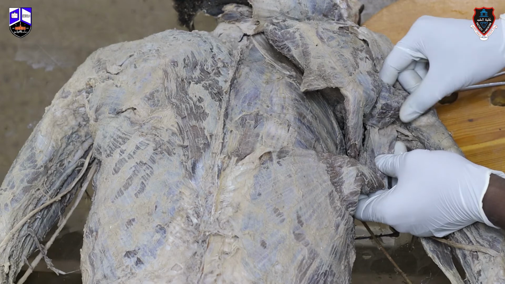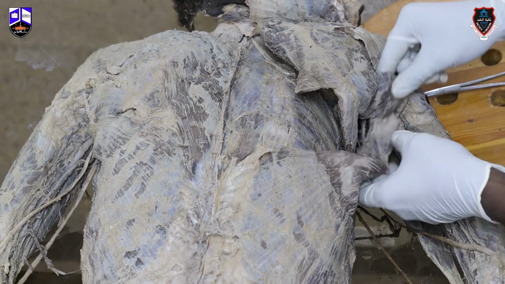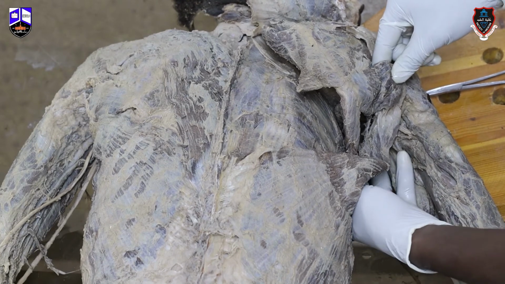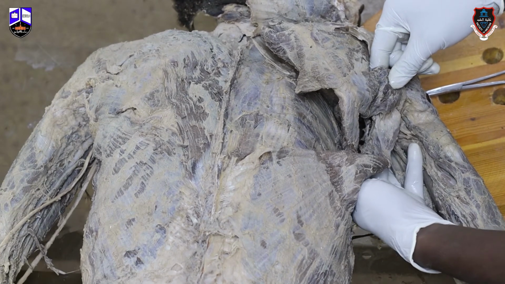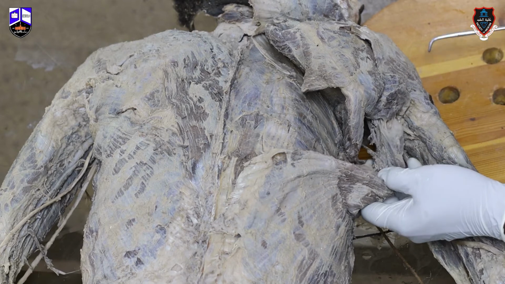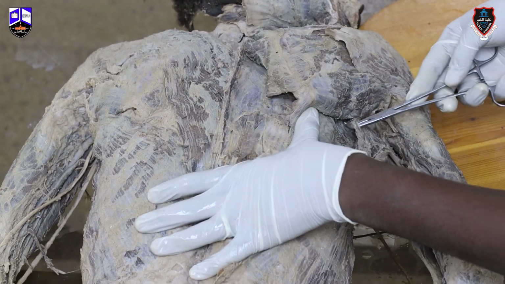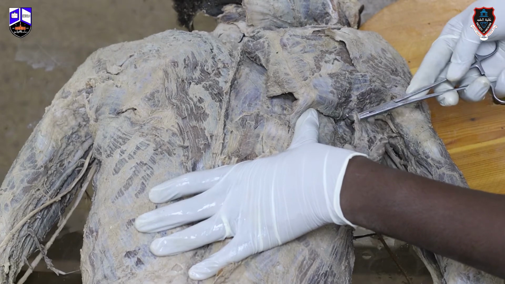This is called a lady, which is a latissimus between two majors. One of the majors is the teres major, and the other one is the pectoralis major. The latissimus dorsi is innervated by this nerve, which is the thoracodorsal nerve.